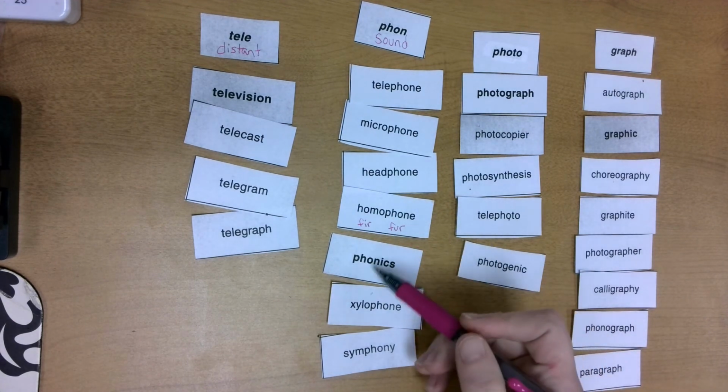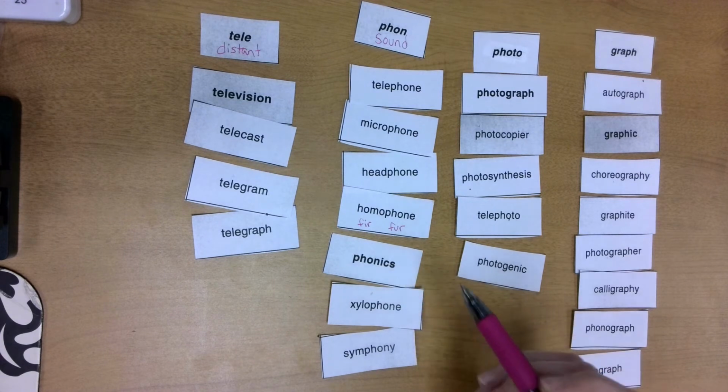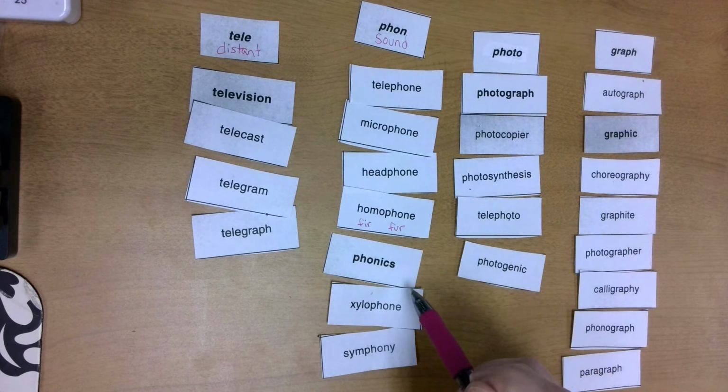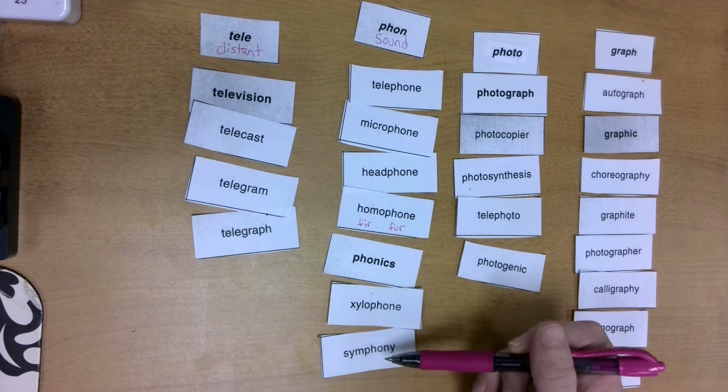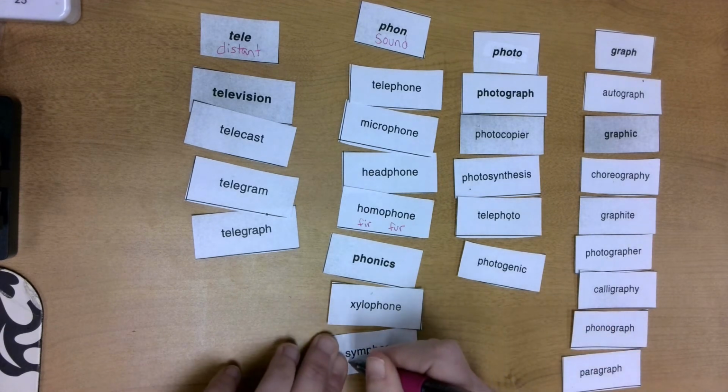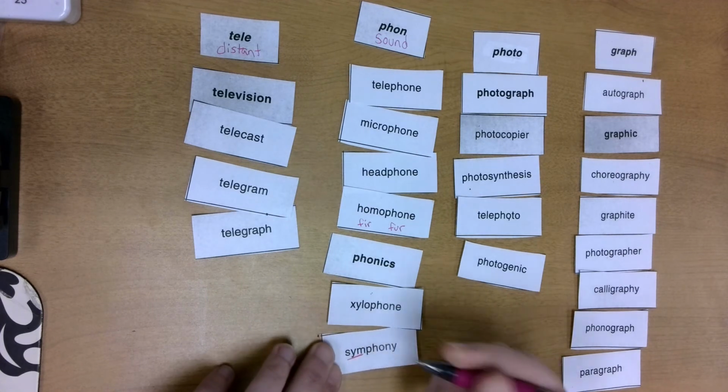Phonics, sound. So phonics is really the study of how sound is put together to make words. A xylophone, we've got sound in that instrument. Symphony, we've got this word part sym, which actually means to bring together.